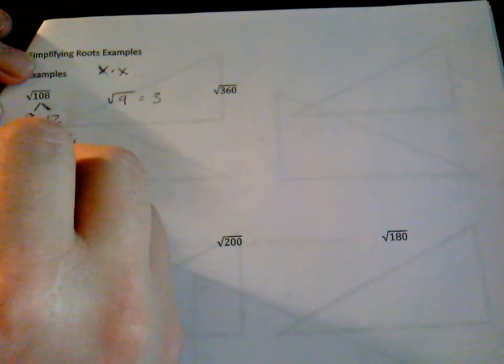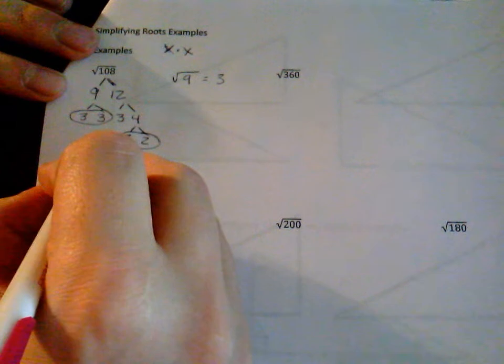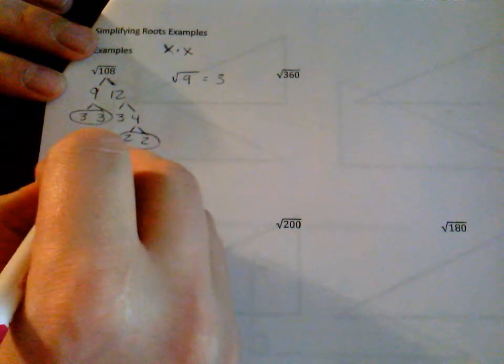The reason is because it's thinking like, okay, if you come up with something like the square root of 9, the square root of 9 is just 3 because 3 times 3 equals 9, meaning only a single one comes out. So these come out as a single 3. And they multiply with the 2 that comes out as a single 2. So 3 times 2 is 6, square root 3. And that is a simplified form of a root.